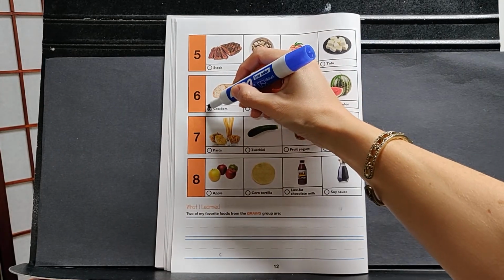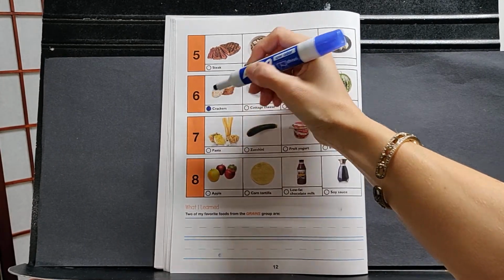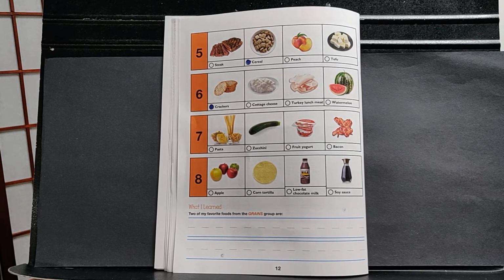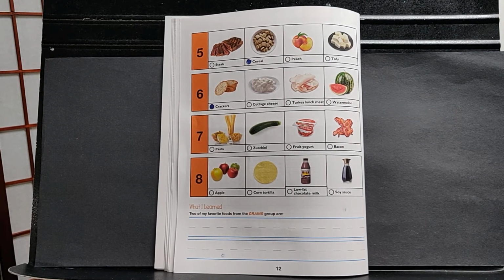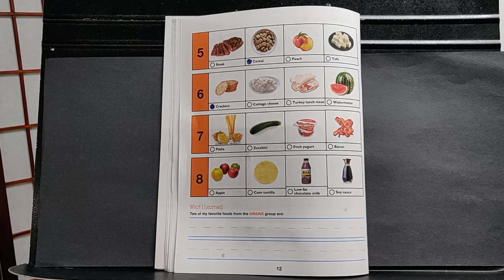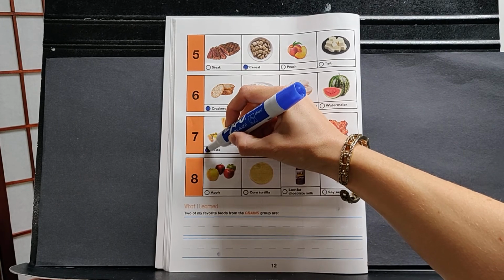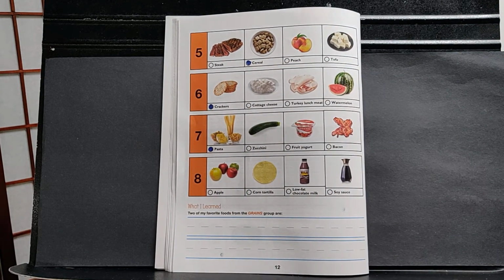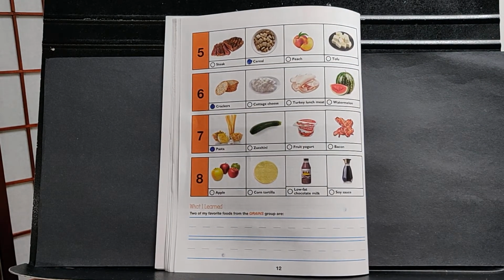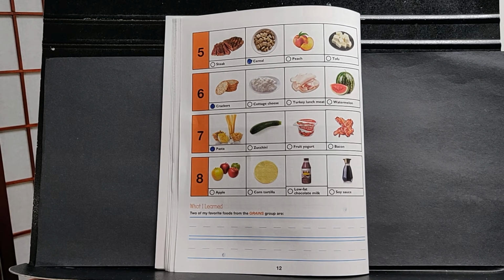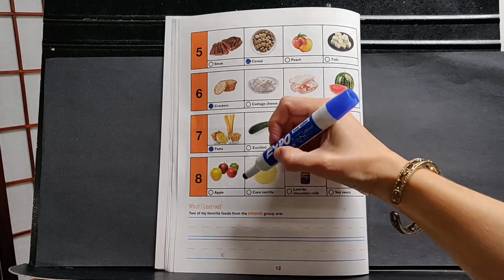Crackers. Number 7, pasta, zucchini, fruit yogurt, bacon. Pasta is the grains. And number 8, apple, corn tortilla, low-fat chocolate milk, soy sauce. The corn tortilla.